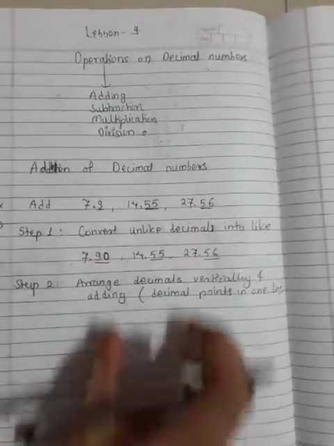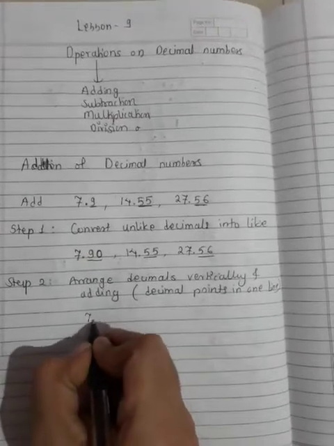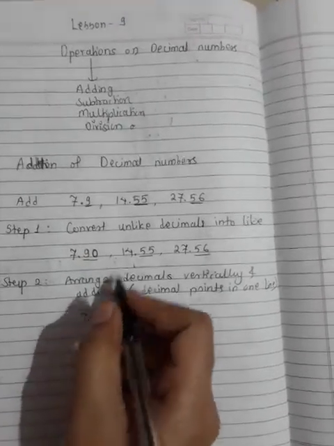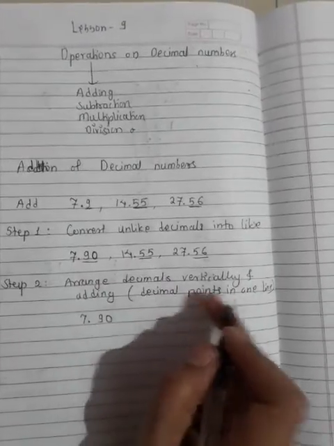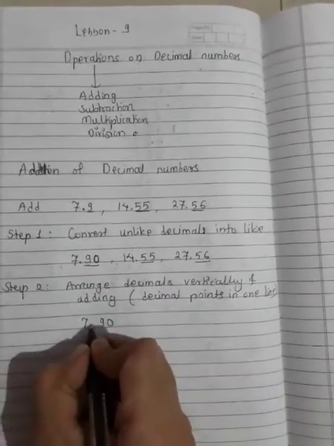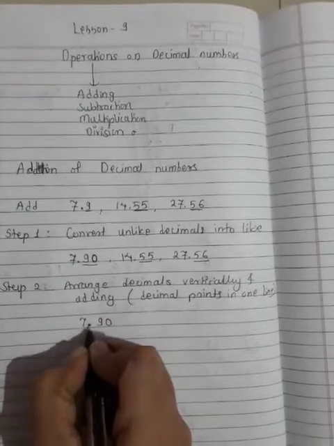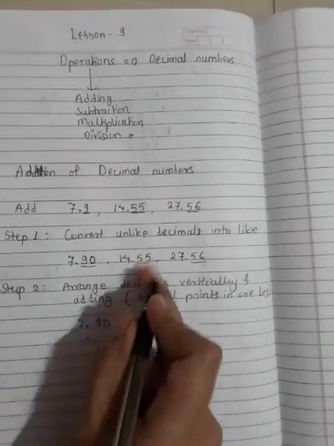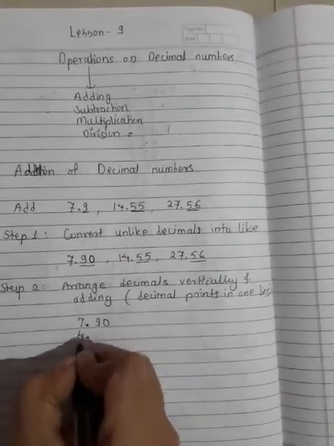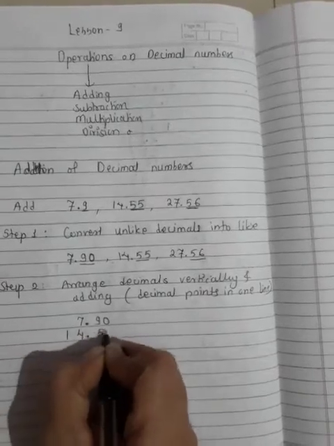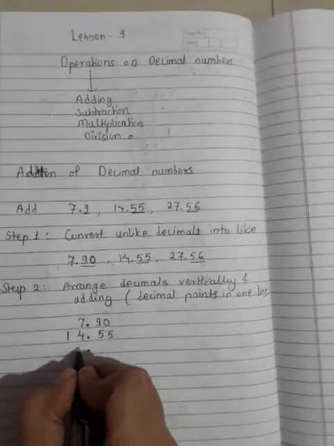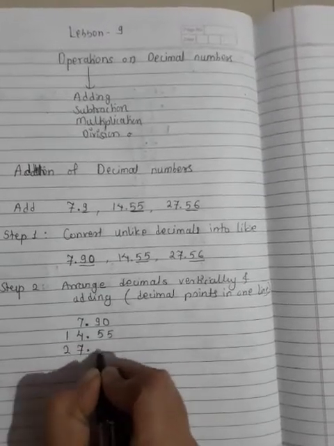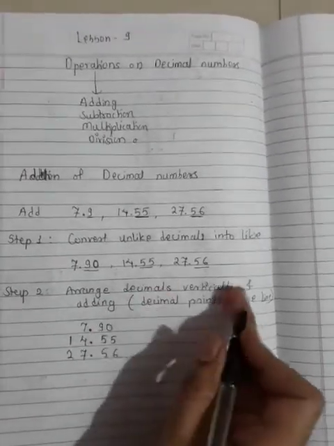So what is our second step? Arrange the decimals vertically. First of all 7.90, after that 14.55, but our condition is decimal points in one line, so we have to write point below point. And 14.55, so write 4 here, 1 here, 5, 5. Third number is 27.56, then what?